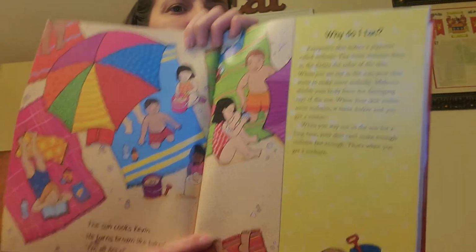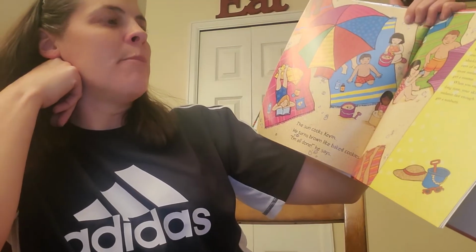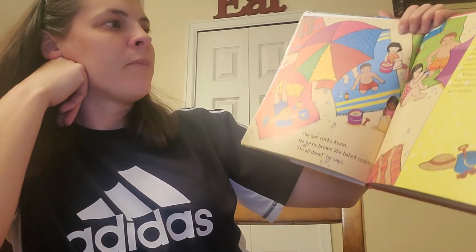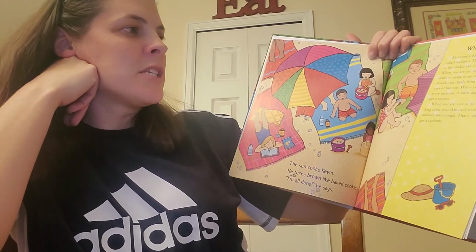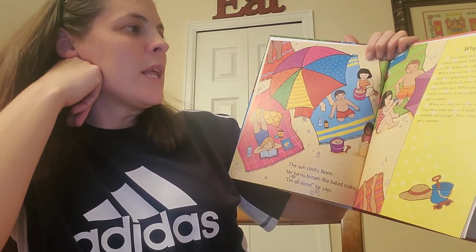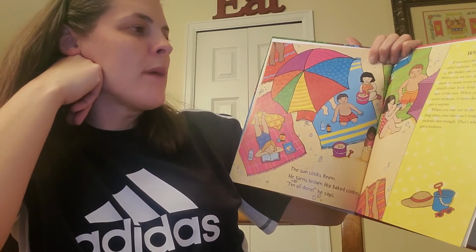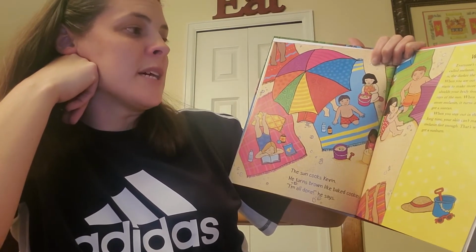Why do I tan? Everyone's skin makes a pigment called melanin. The more melanin there is, the darker the color of the skin. When you are out in the sun, your skin starts to make more melanin. Melanin shields your body from the damaging rays of the sun. When your skin makes more melanin, it turns darker and you get a suntan.